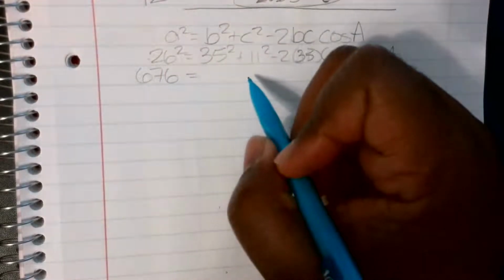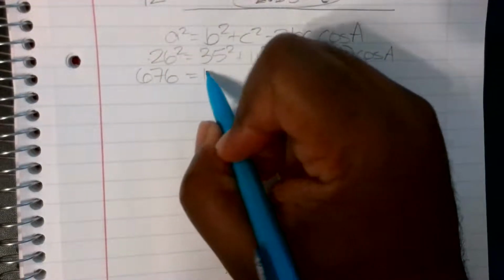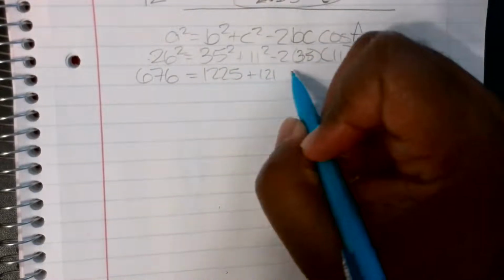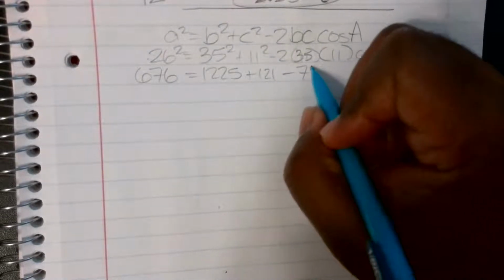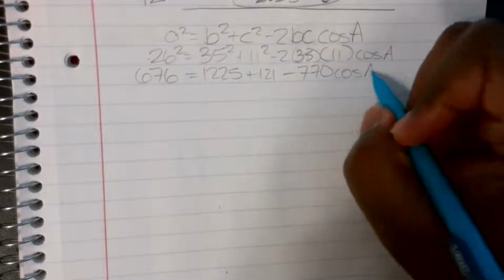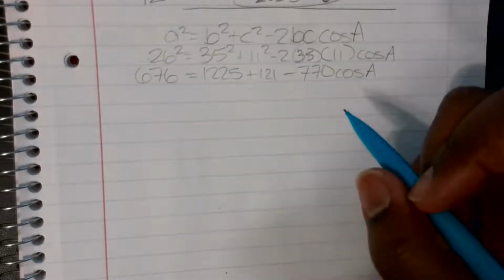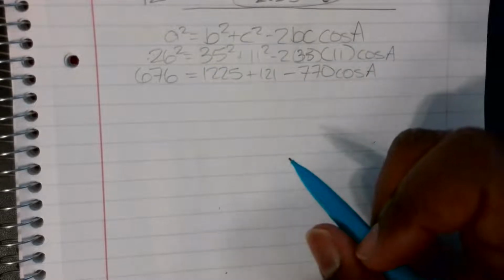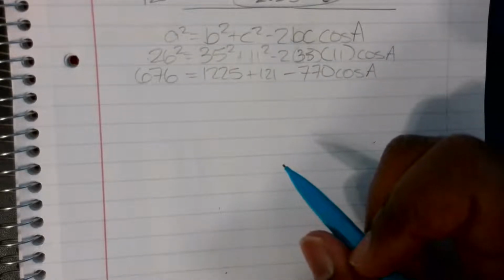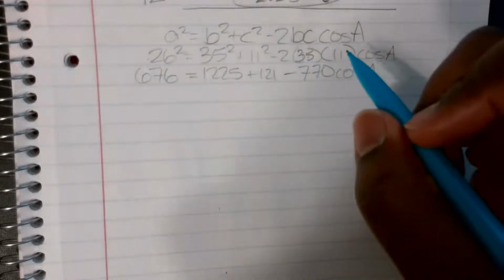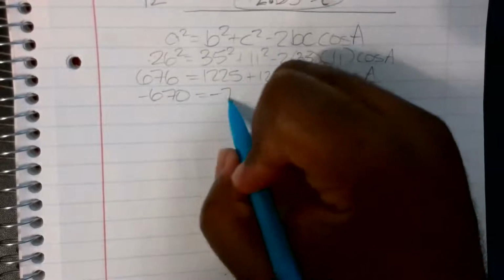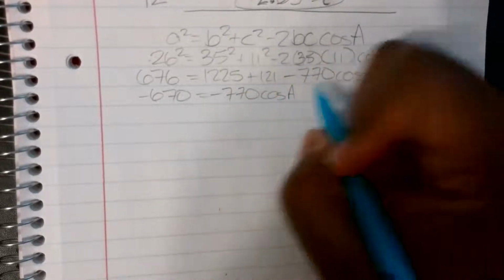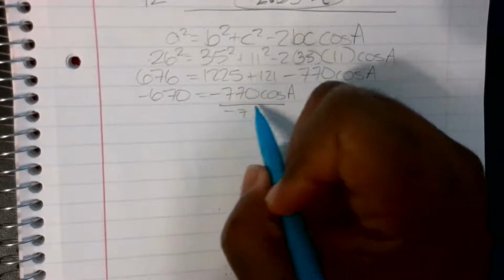676 is equal to 1225 plus 121 minus 2 times 35 times 11, 770 cosine of a. Okay, so 676 minus 1225 minus 121, I guess. So negative 670 is equal to negative 770 cosine of a, divided by negative 770.